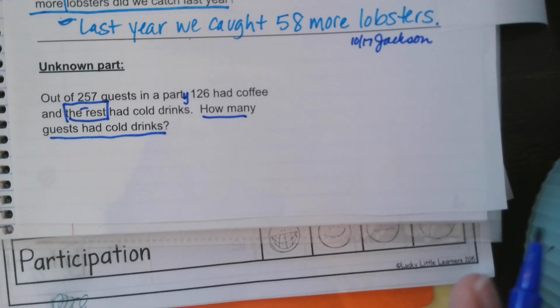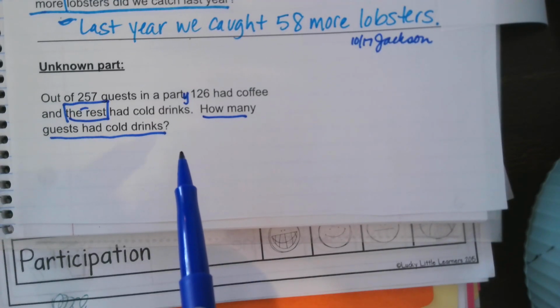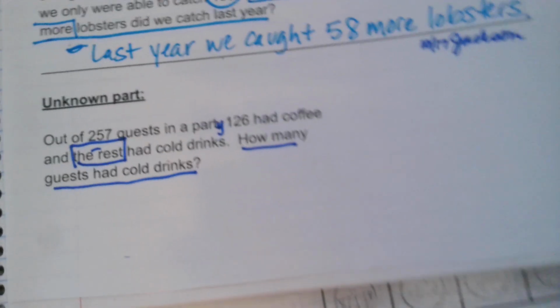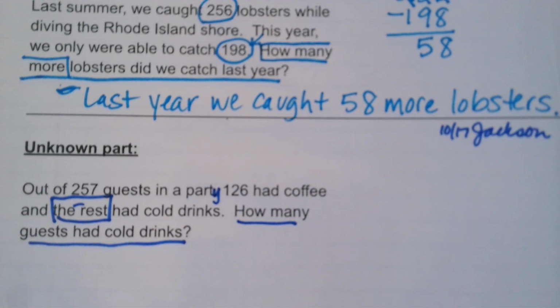Odichi, what are some important facts in this word problem that we need to know to solve that question? So we're supposed to circle some important information. What in here do I need to circle so that I have all the important information before I can solve my math problem?